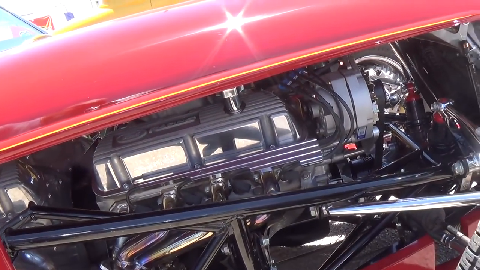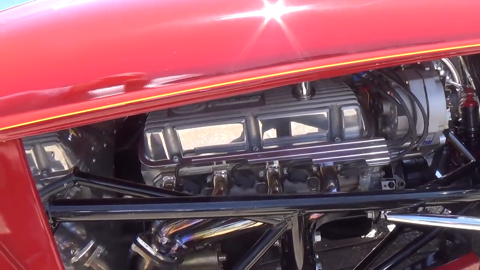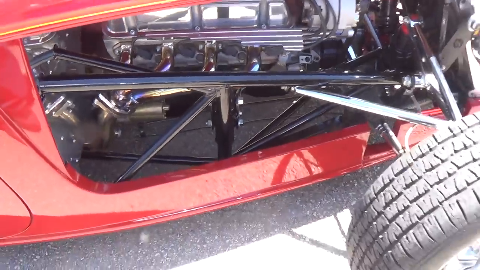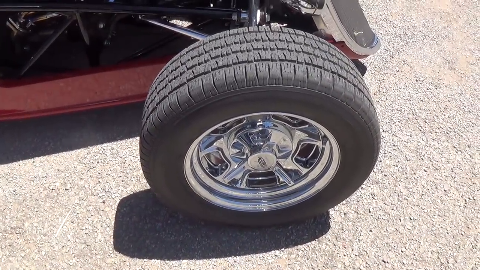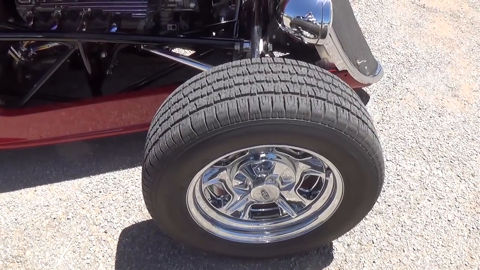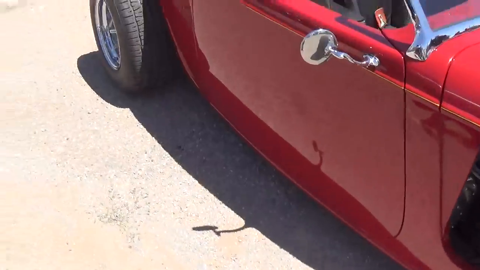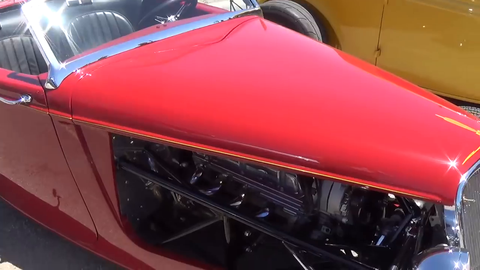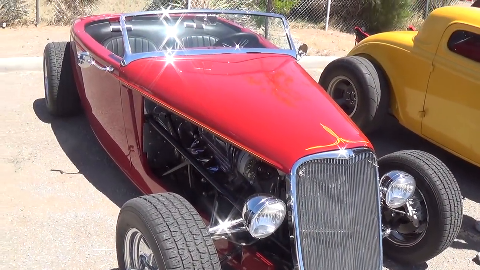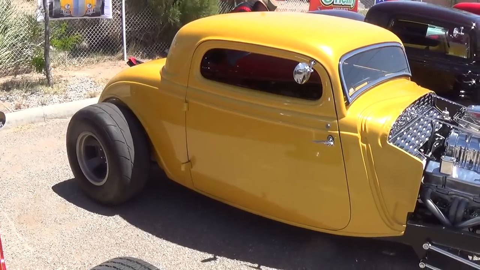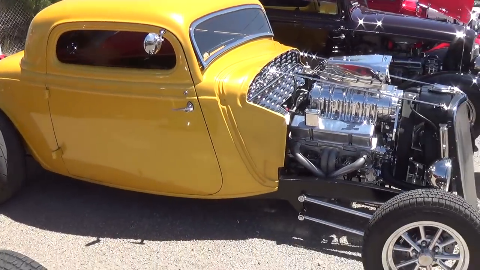And more engine than he has a right to. Good sized tires and wheels, and very, very expensive and beautiful wheels. All in all, magnificent car.